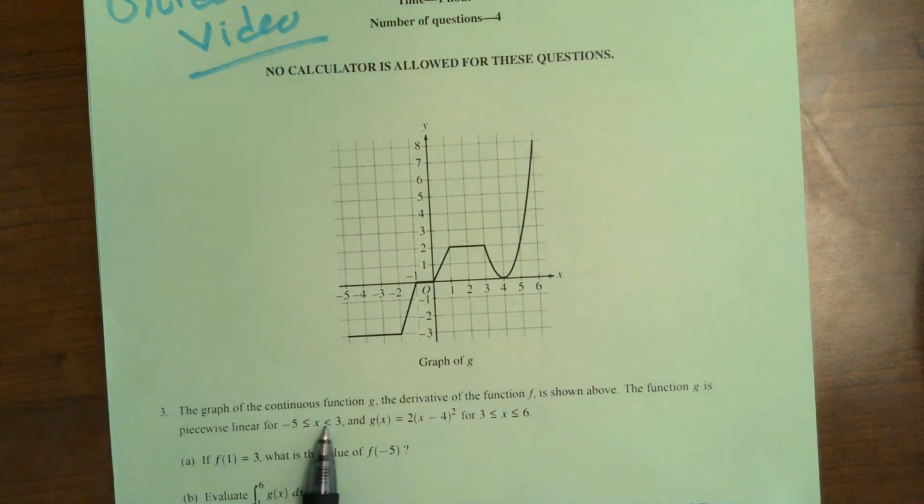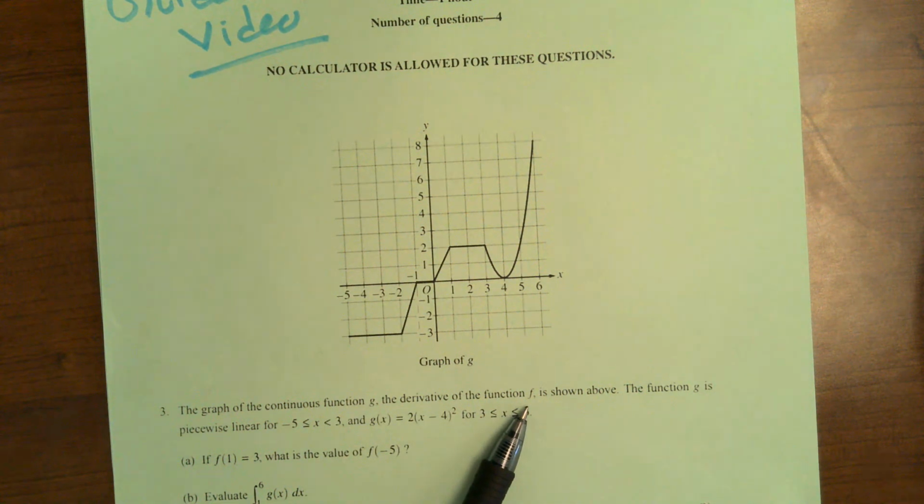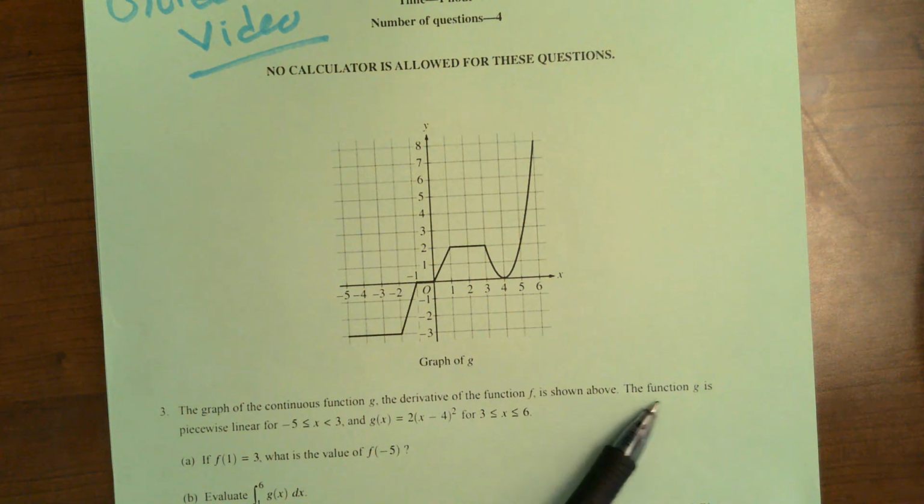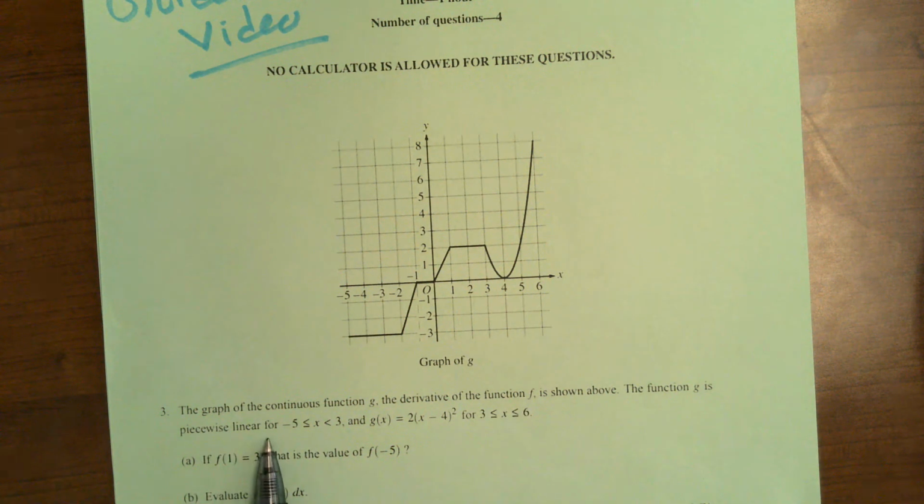The graph of the continuous function g, the derivative of the function f, is shown above. The function g is piecewise linear for this interval, and it's equal to this graph on this interval.